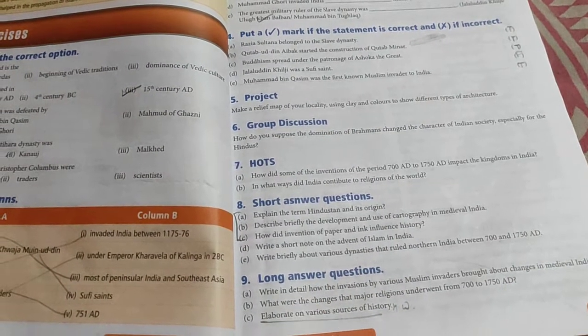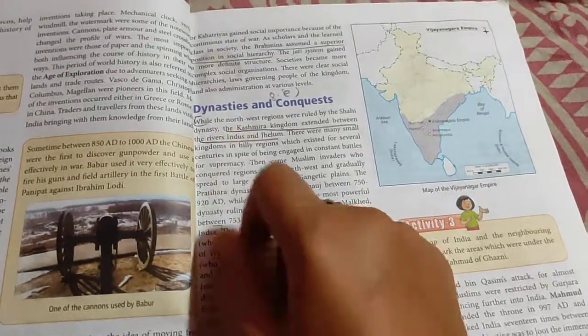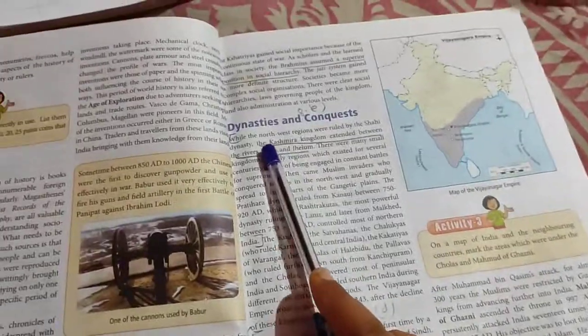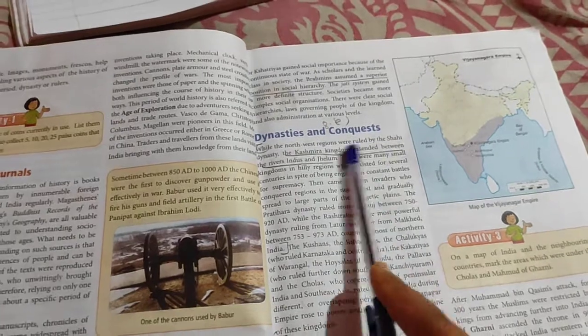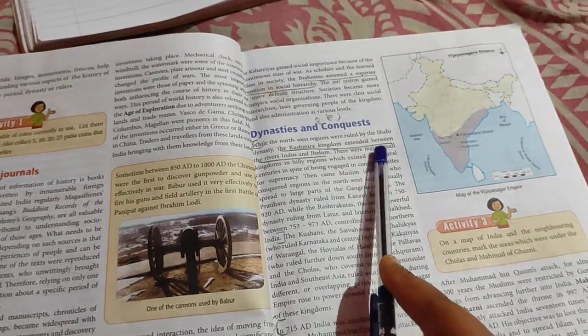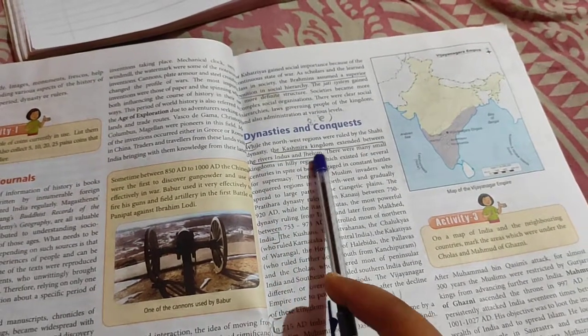Write briefly about various dynasties that ruled northern India between 700 to 715. The answer is on page number 7. Here, the northwest regions were ruled by the Shahi dynasty. The Kashmira kingdom extended between the rivers Indus and Jhelum.